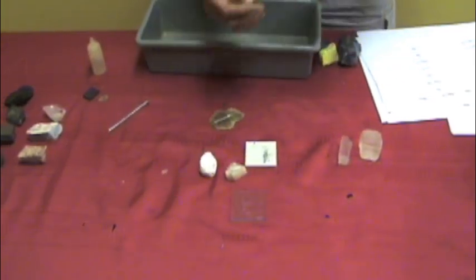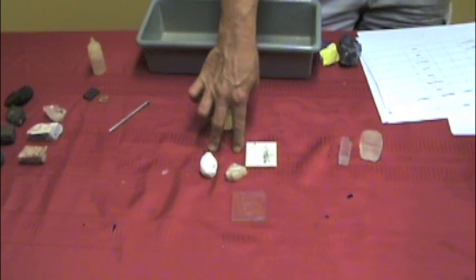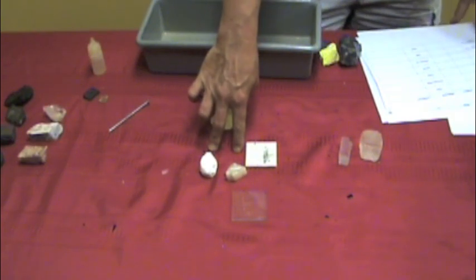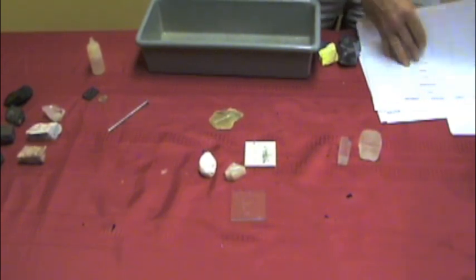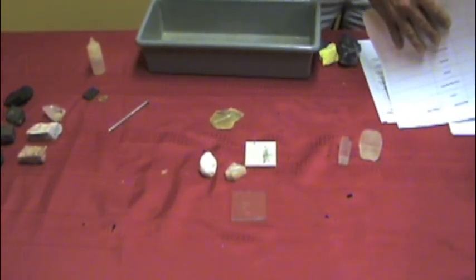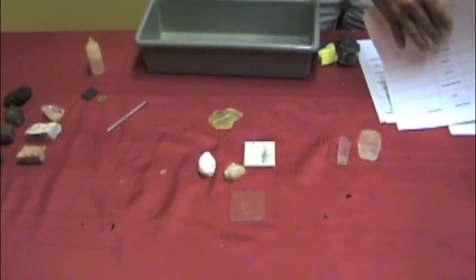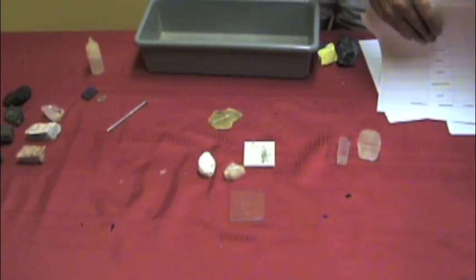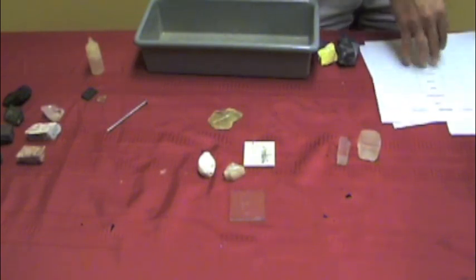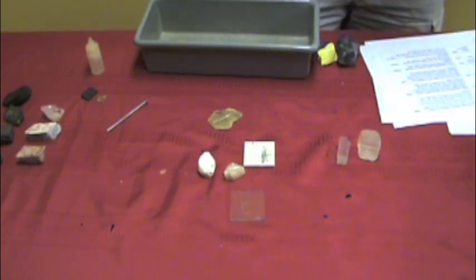Alright, so those are probably our softest ones, right? Looking at their colors, does that help us with any identification? What do you think? Reference your table that's filled out.